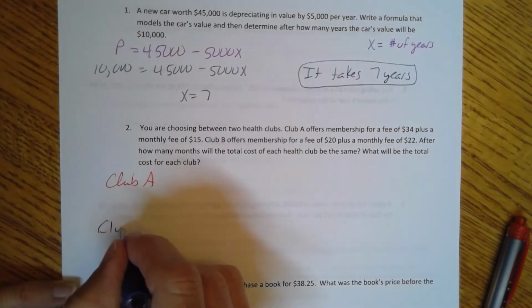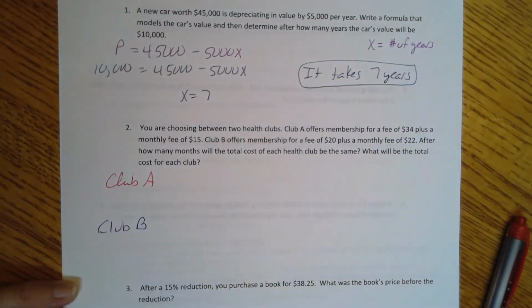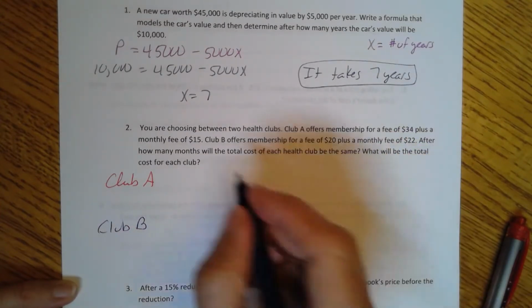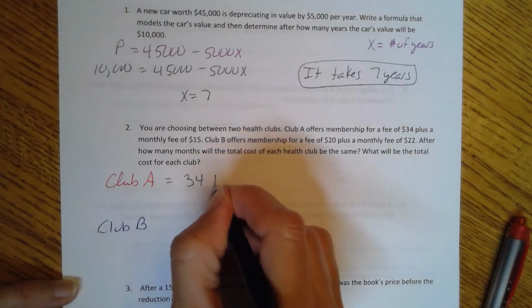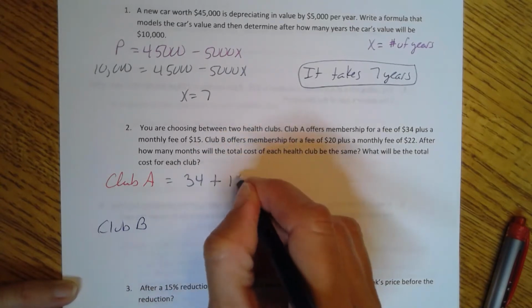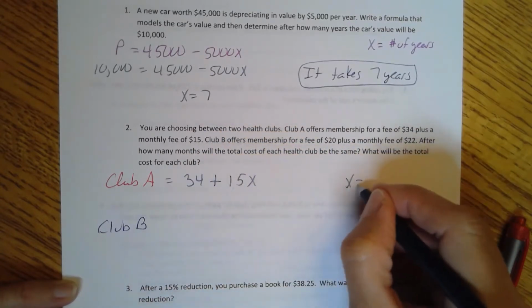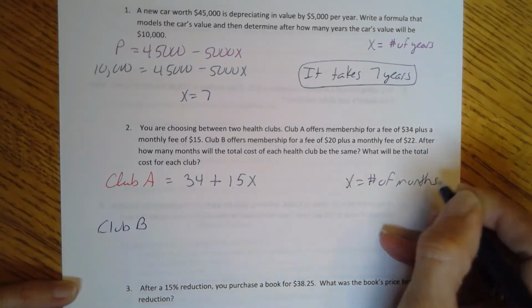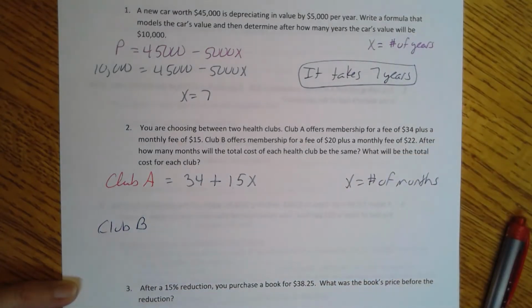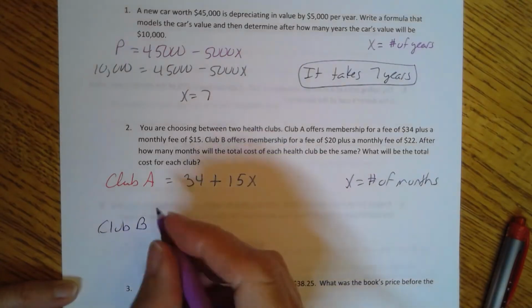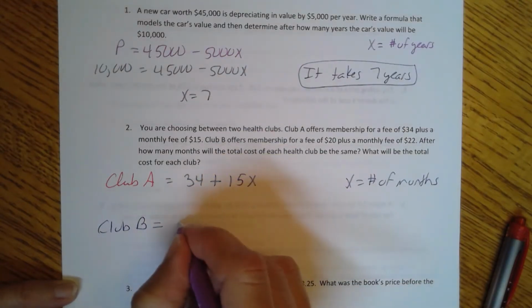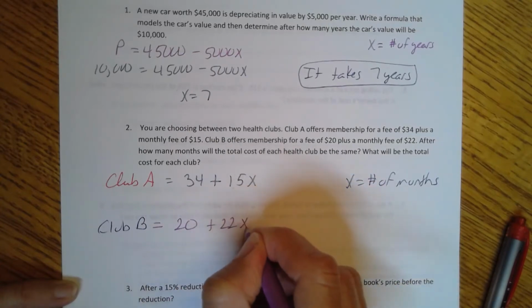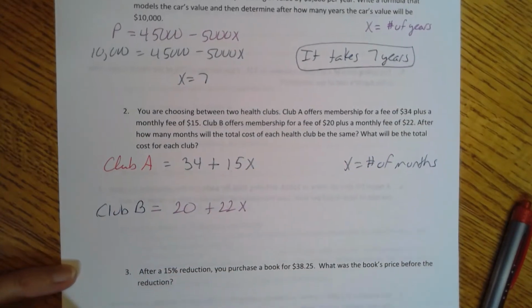Now each of them has a fee and a monthly fee. So the membership fee for Club A is $34 plus a monthly fee of 15 times x. So x would be the number of months. And then Club B would be $20 for its membership fee plus 22 times x. Again, x is a number of months.